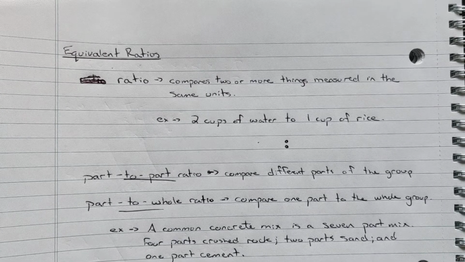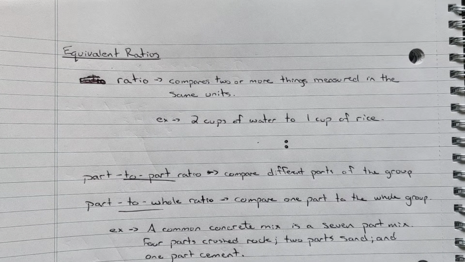We're going to take a look at equivalent ratios. Now, a ratio is something that compares two or more things measured in the same units. And while this might sound confusing, this is something you've probably seen a lot in your life. If you've been in the kitchen making anything, a lot of times you'll see things listed in ratios. There's a whole bunch of places, like when we're doing some odds for gambling, sometimes they're given as ratios.